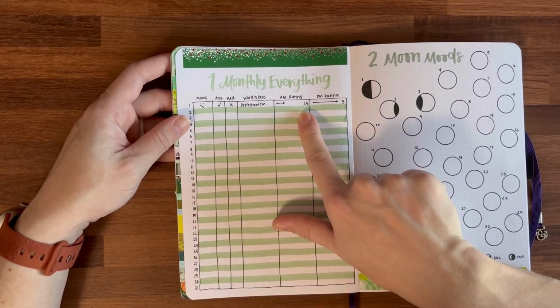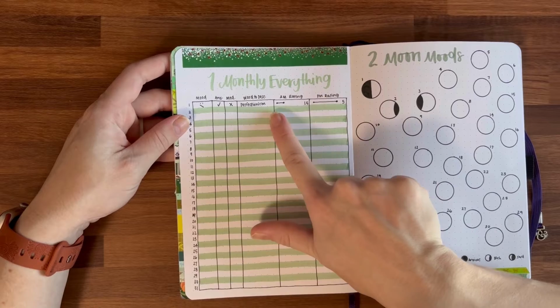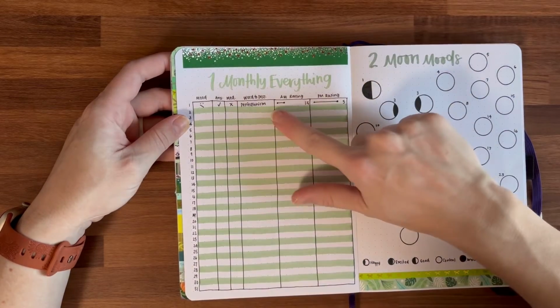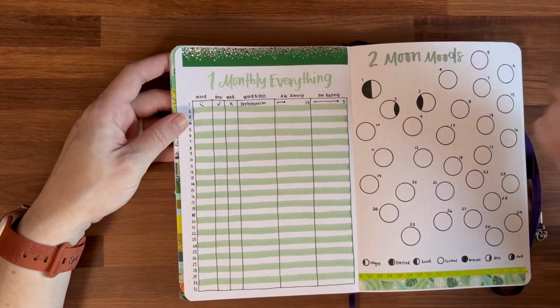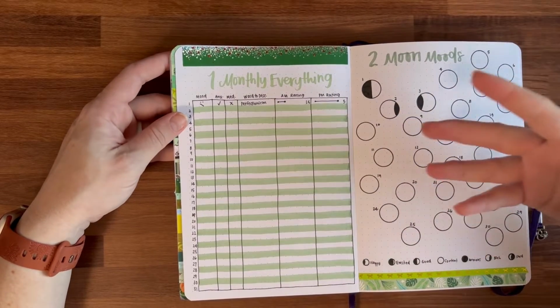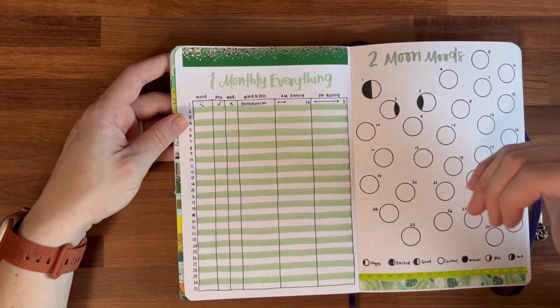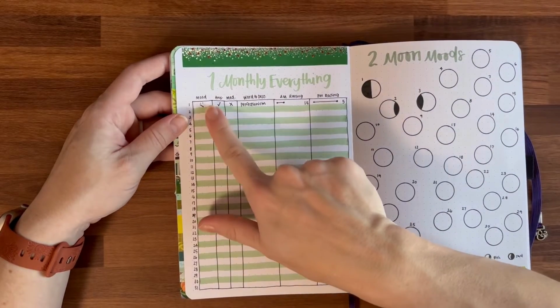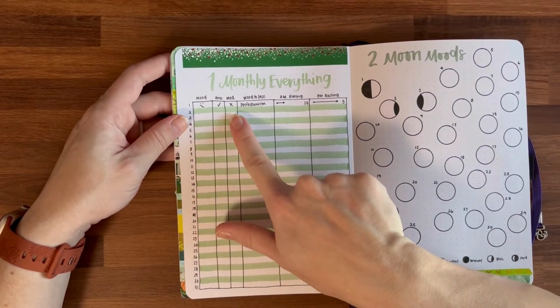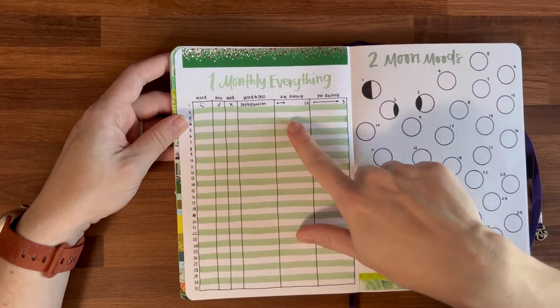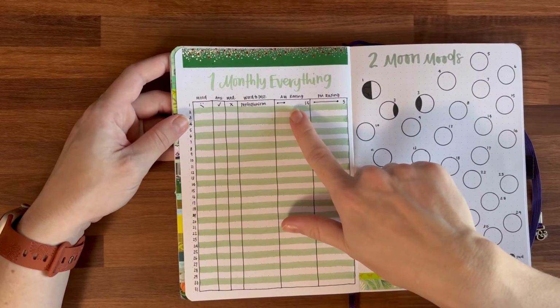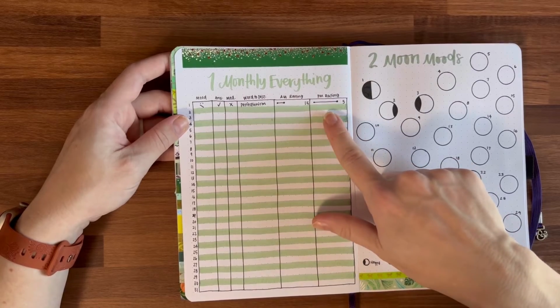So this is out of 5. You can see I have 6 boxes here. So 1 through 5, and then I have a space where you can write the actual number just in case you want to do some statistics towards the end of the month. So we have mood, anxiety, if you meditated, word to describe how you are feeling, what your mood was in the morning, and then in the evening.